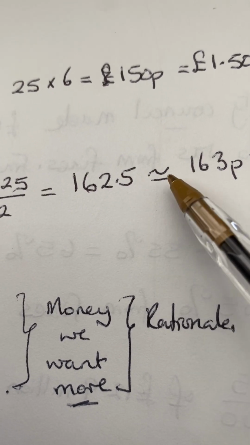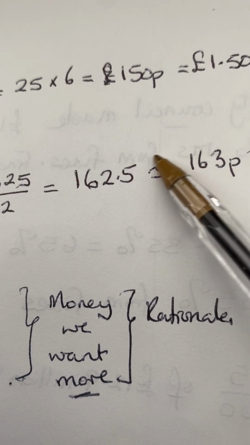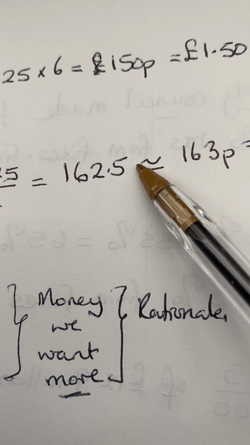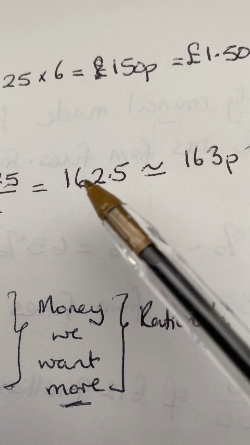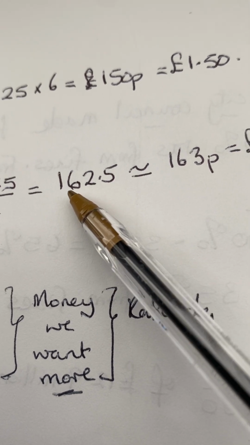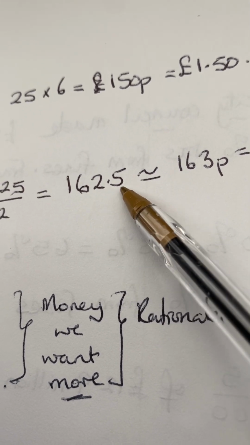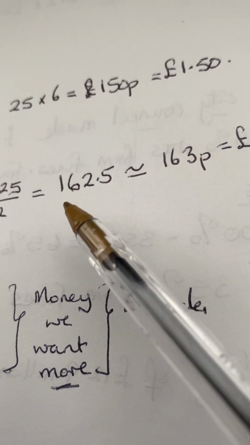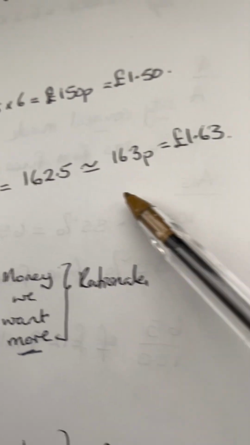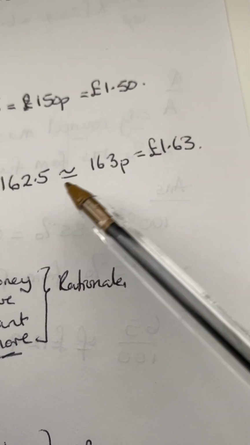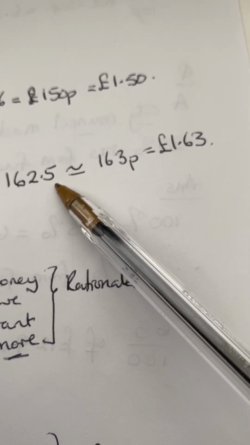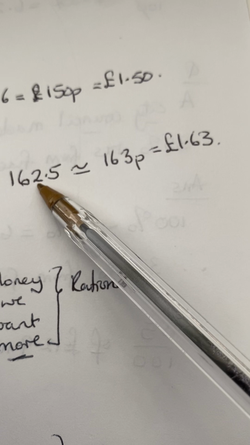So our answer now will give us 162.5. You remember when we're doing mathematical symbols, we talk about approximation. So I can either have 162.5 pence from this answer, or I can approximate it to the nearest whole number.